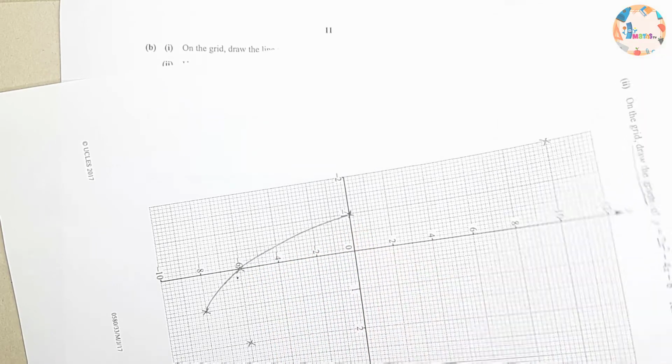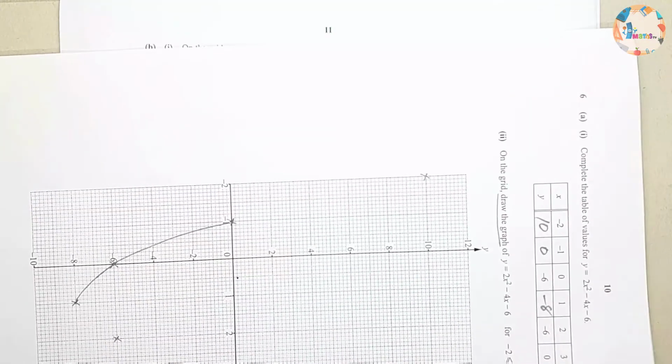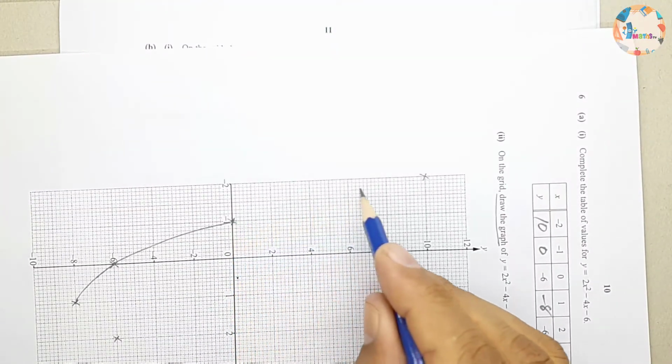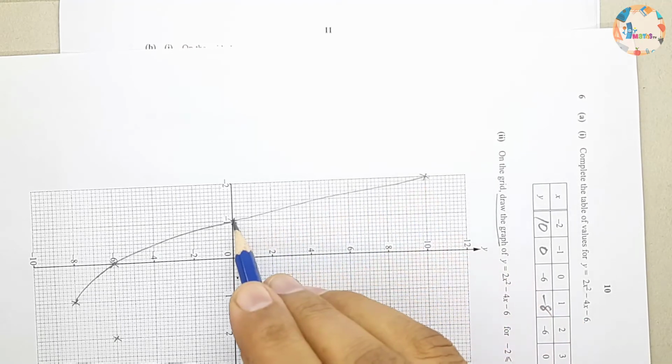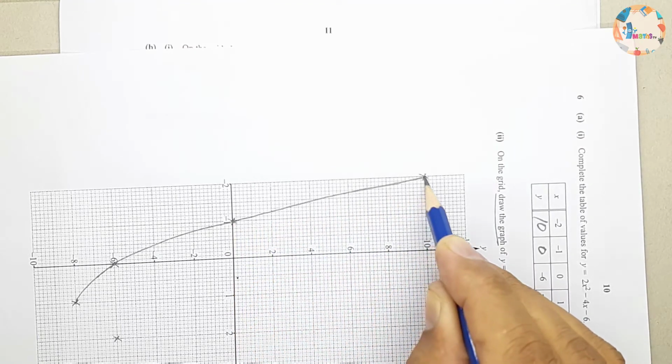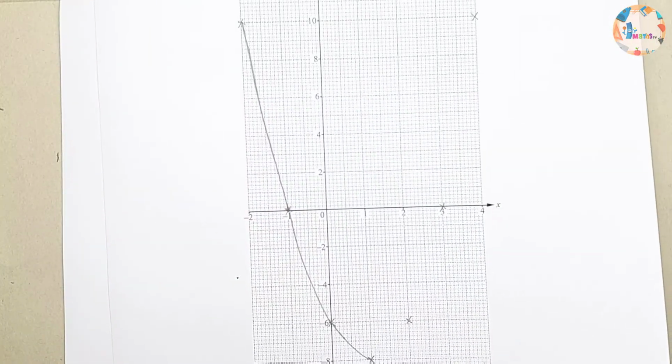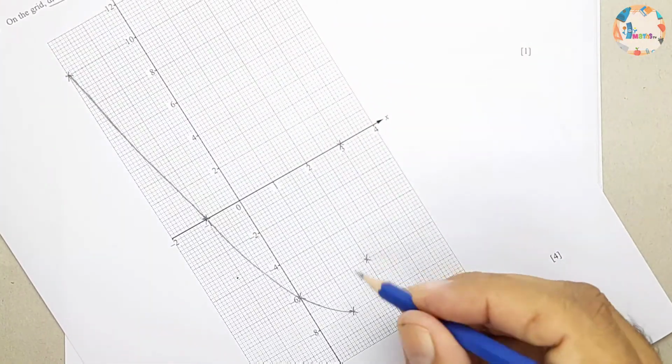by practice you can achieve the perfection basically over here like this. So almost we have achieved a little difference, but it will work.